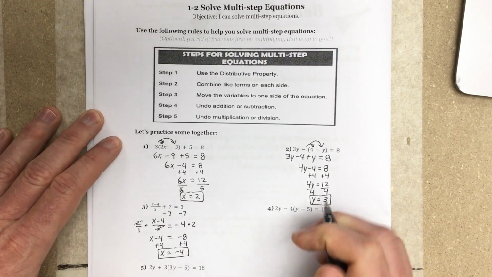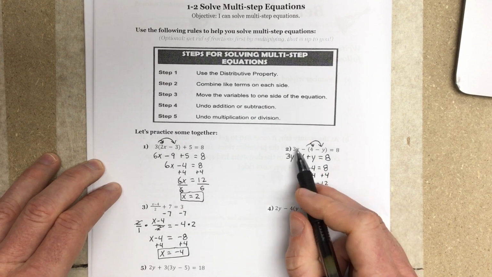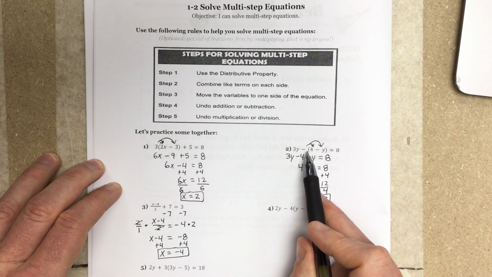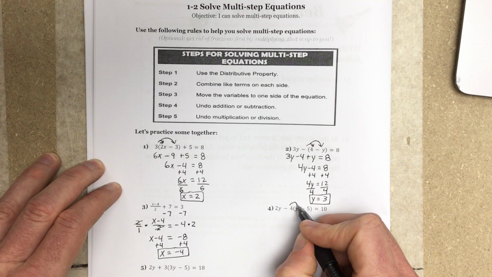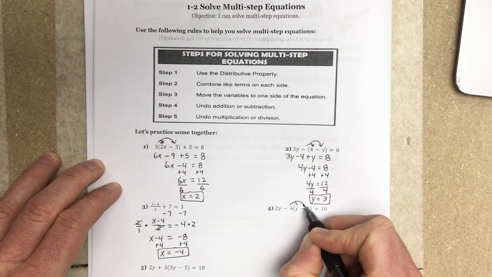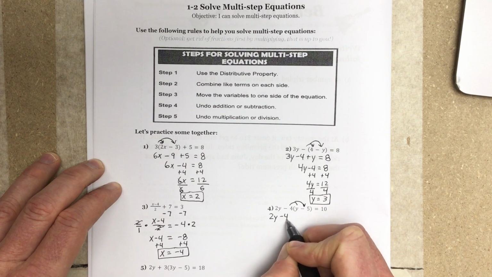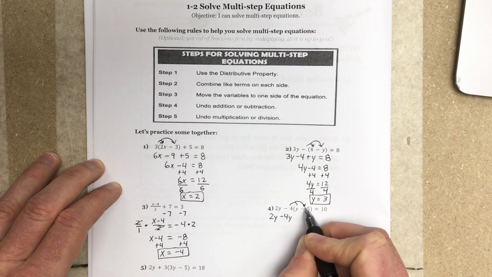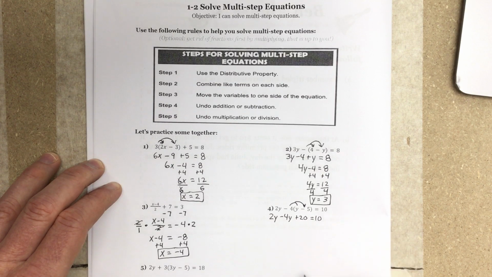Let's go for a fourth example here. We have this one being similar to the one up here, except in that problem, it didn't have a leading coefficient, but this one does. It's 4. Makes it a little easier to see that I need to distribute the negative 4 to each term. When I do that, I get 2y minus 4y. Negative 4 times negative 5 is plus 20 equals 10.